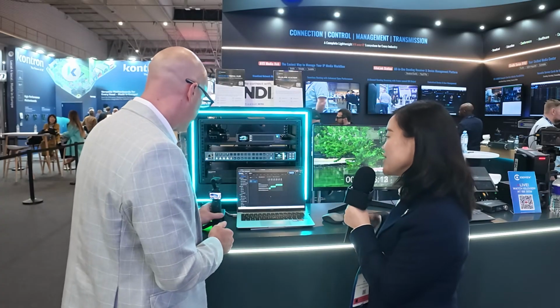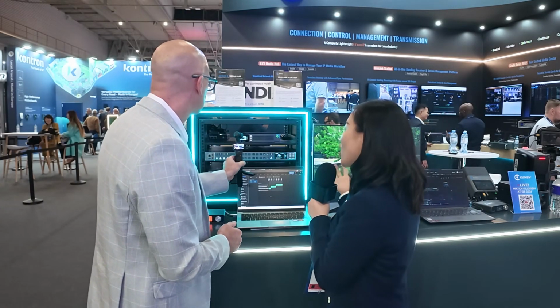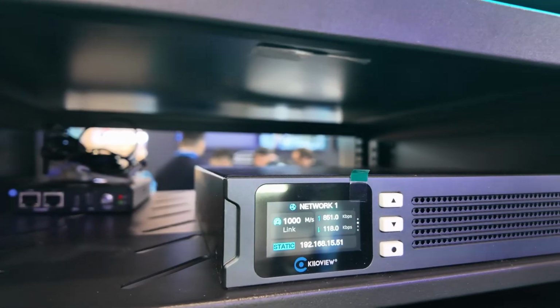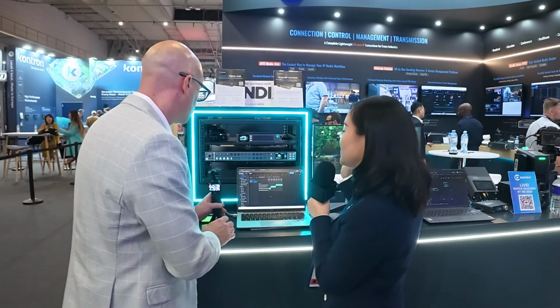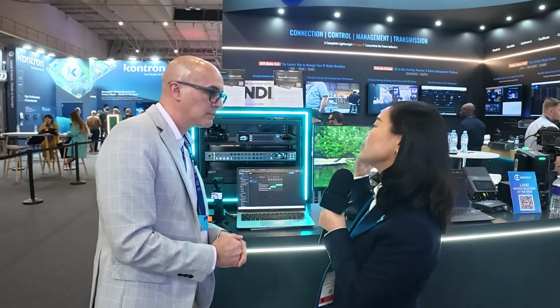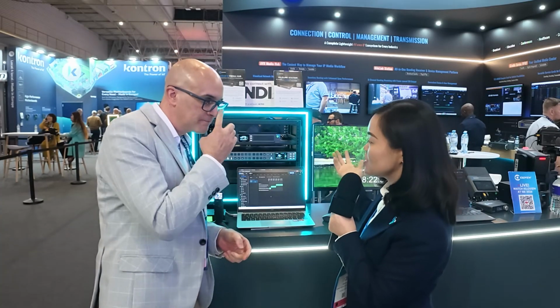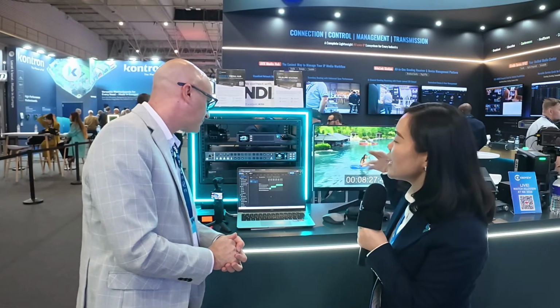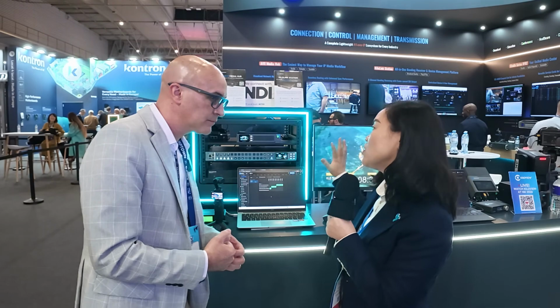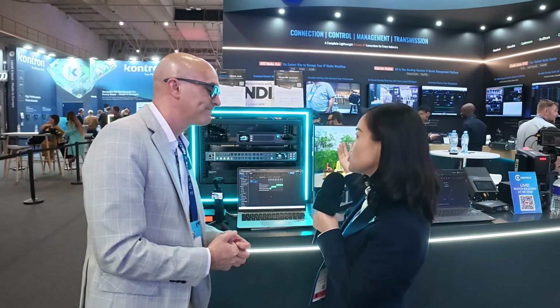So the KiloLink Station is actually one of our all-in-one devices. Previously we have our KiloLink Server Pro to support the bonding and device management. And this one is our hardware version of our device management, as well as the bonding receiving, plus the decoding. So yeah, we have different versions. If with the decoding, then we got 4 SDI outputs, and if it's only for streaming or device management, you can choose the IP version that's without the SDI, without decoding functions.